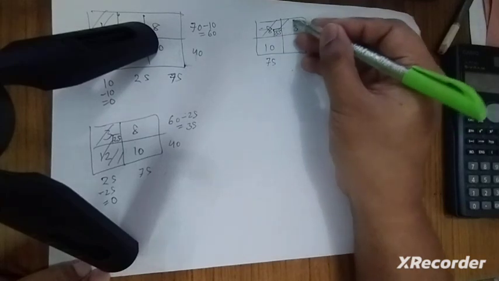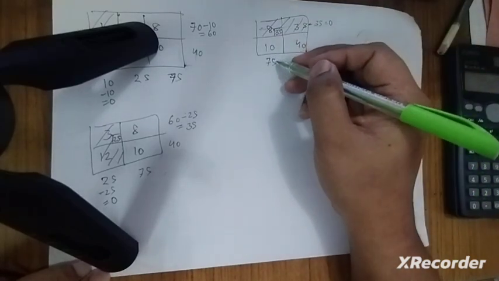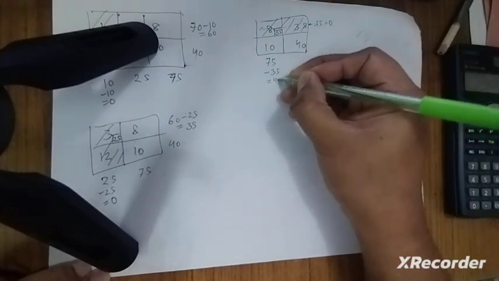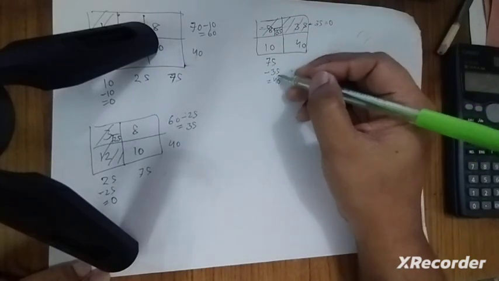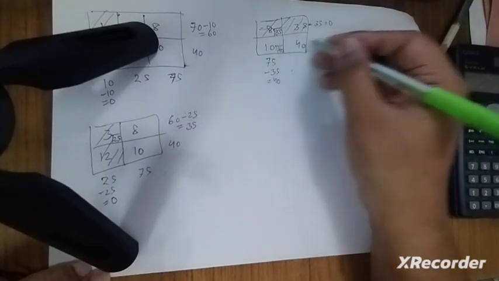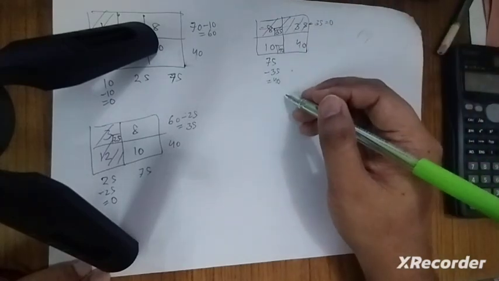This row becomes exhausted. Since 35 is already assigned, the remaining demand becomes 40. So 40 and 40 match, so 40 is assigned to the 10, and this column and row are also exhausted.